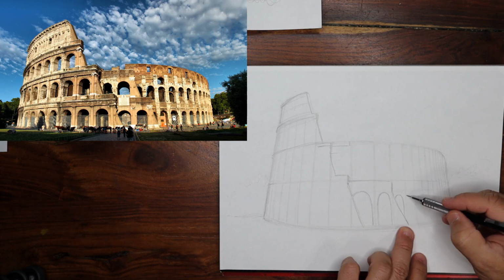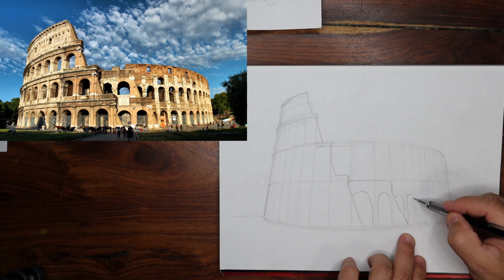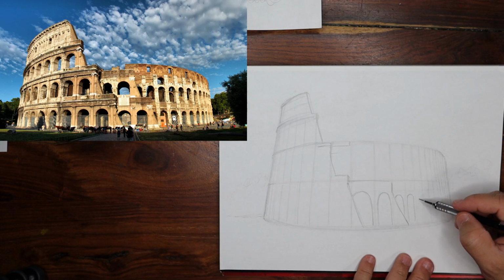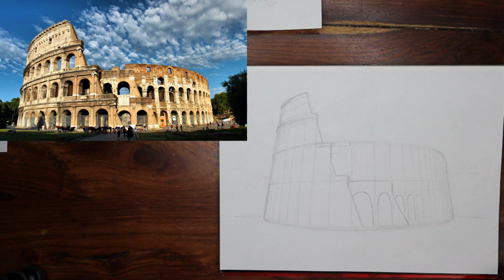So all I'm doing here is creating that thickness of the column and just giving myself a quick guide for arches. Now, all I'm doing is rounding the top. I can leave those lines so I don't have to do double the work when I come back with ink. And if you feel confident that you could see this and begin to develop it in ink, you should do that.